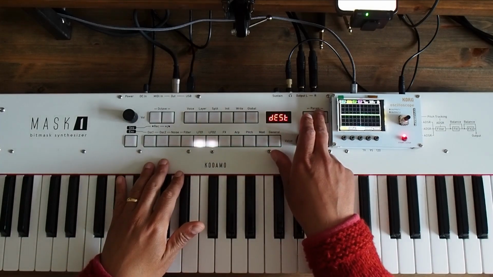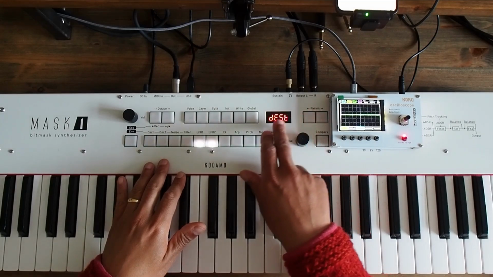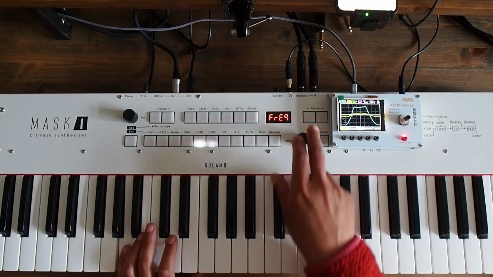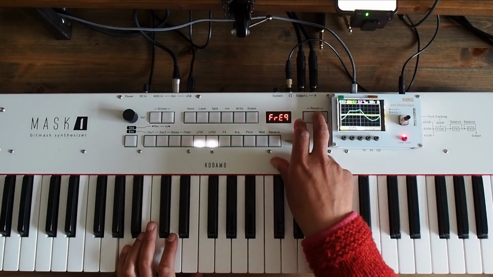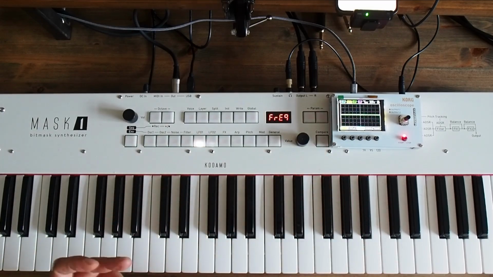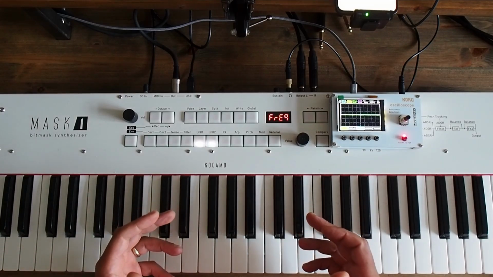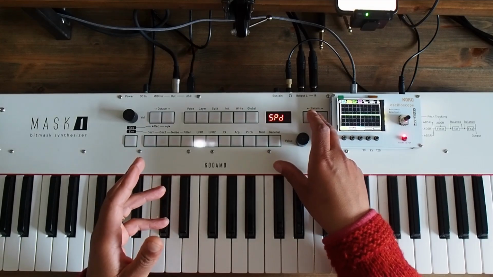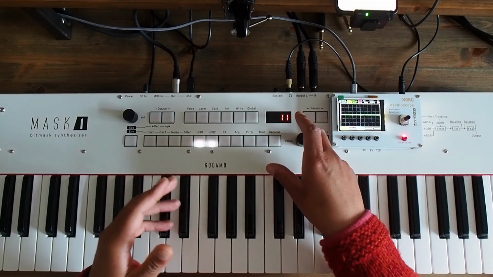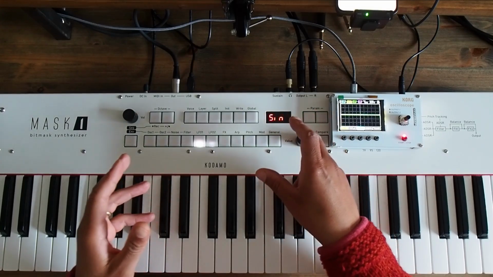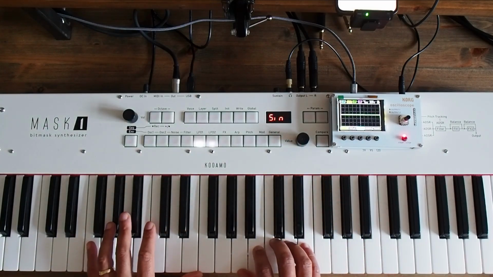LFO1 is modulating the frequency with a sine wave. So that's the kind of standard vibrato effect that every init patch you load up comes with that setting. So the amount is 4, the speed is 11, frequency is the destination, and the wave is sine.